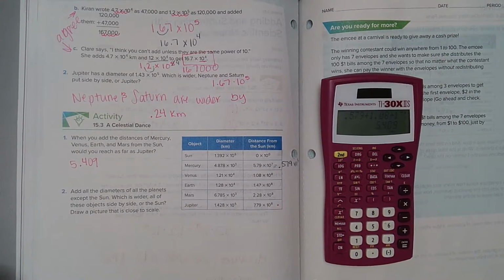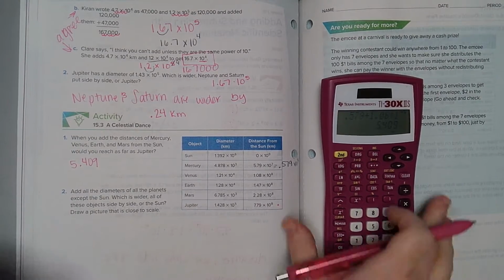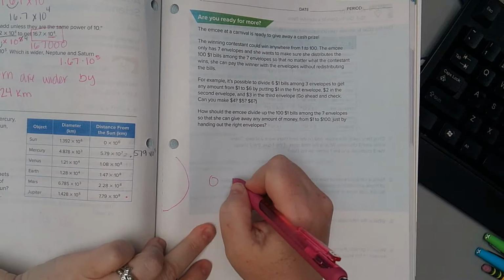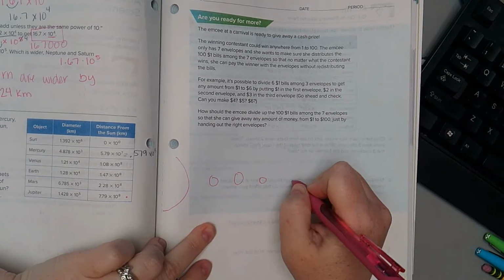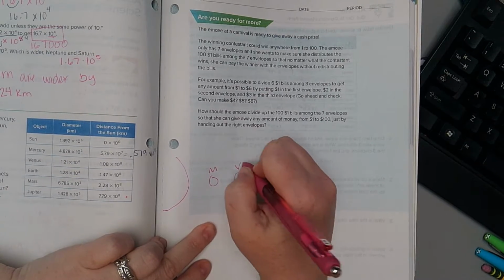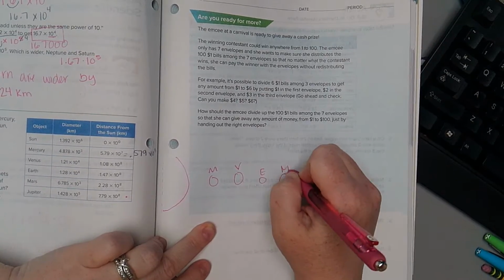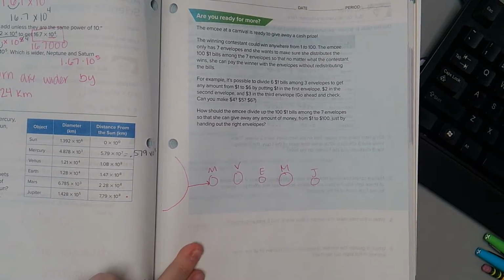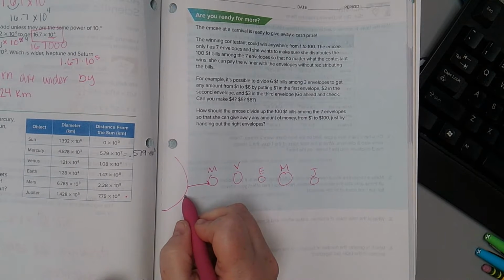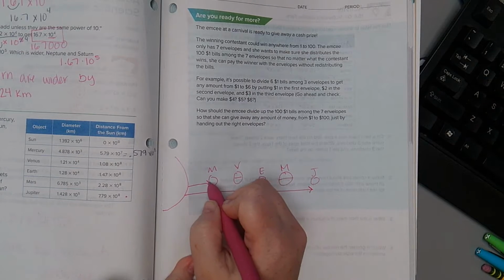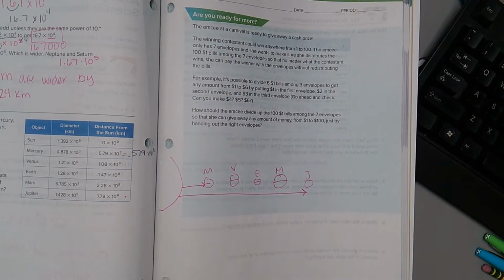The reason why is because, let me just, this is the sun. And then we got Mercury, Venus, Earth, Mars, Jupiter. The distance is this right here. That's how far it is. Jupiter is all of that and the width or the diameter of each of the planets.